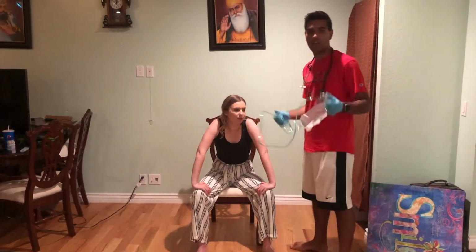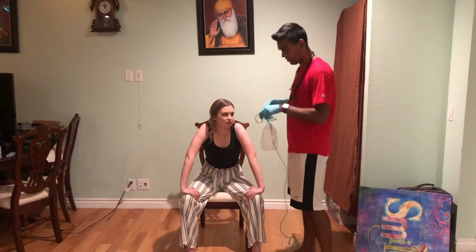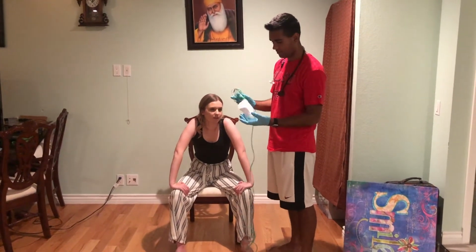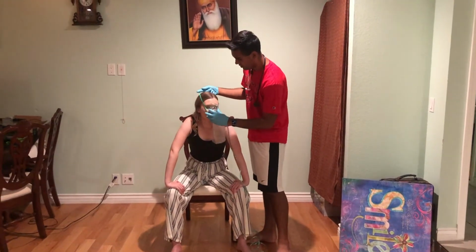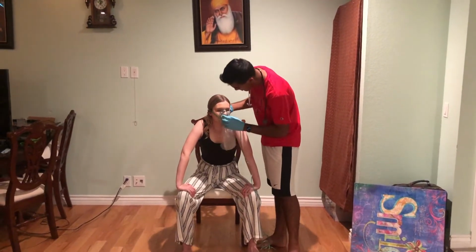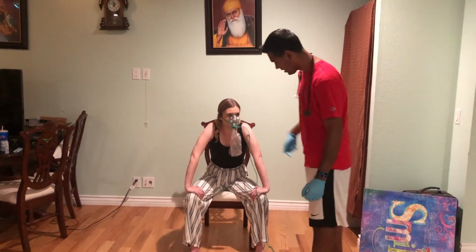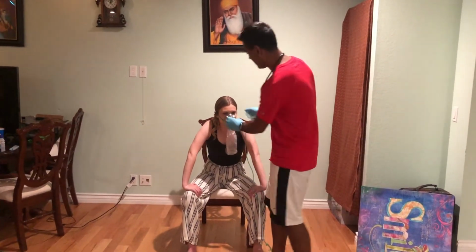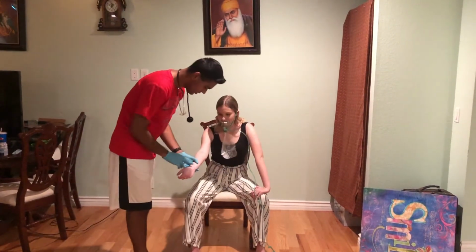I'm going to attach my non-rebreather to an oxygen tank, and then I'm going to let the mask fill up, and then I'm going to attach it to the patient snugly. Okay, and then tighten the mask. Okay, now I'm going to assess the patient's circulation. So I'm going to check their pulse.